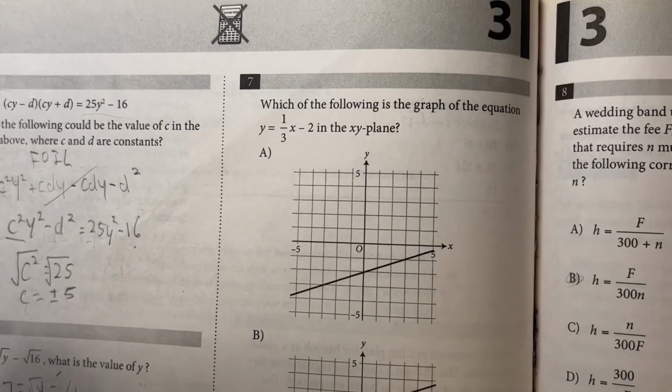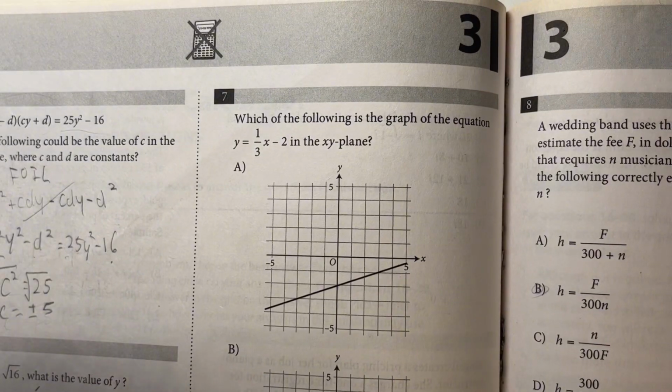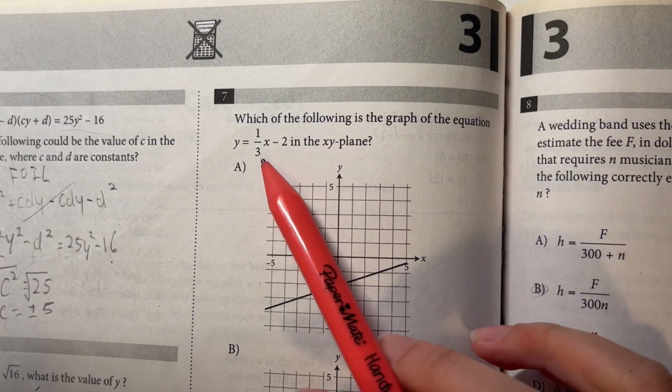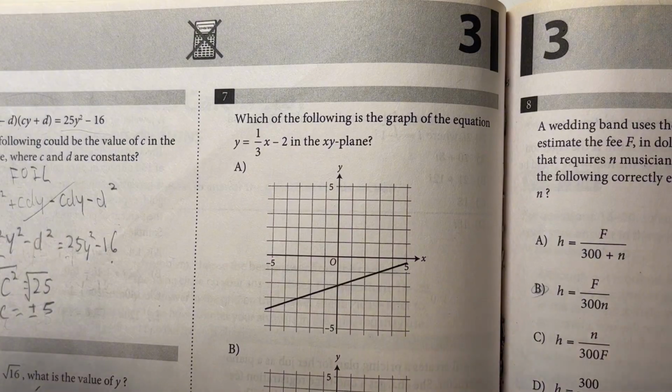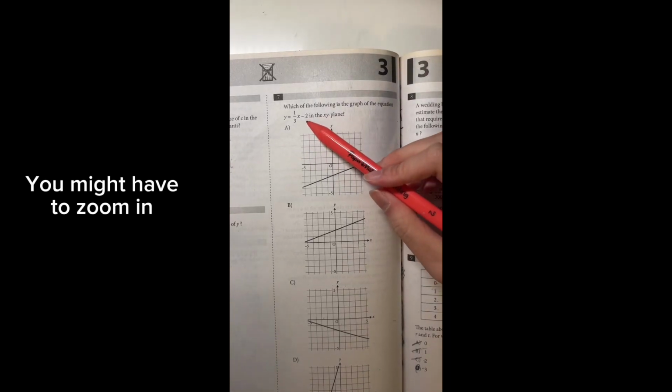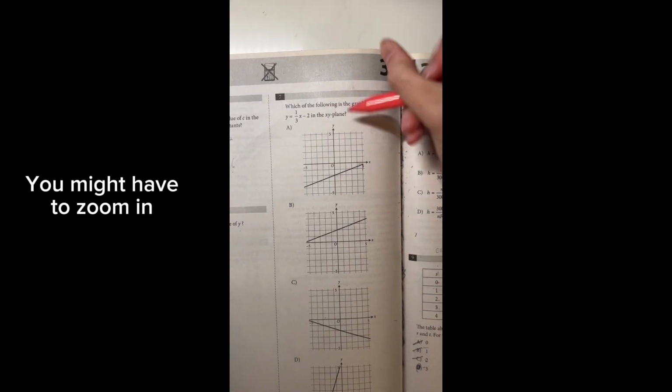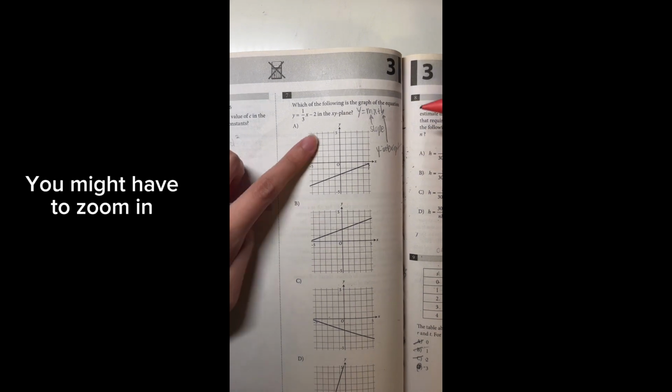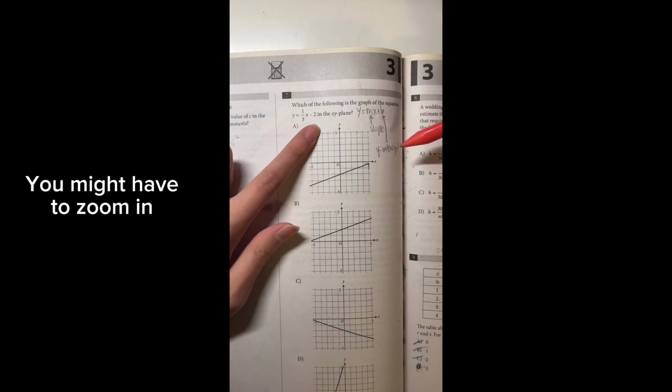This is a long one. Which of the following is the graph of the equation y is equal to 1/3 x minus 2 in the xy plane? So first, let me break down what this equation means. This equation is written in slope-intercept form, which has a formula y is equal to mx plus b, where m is the slope and b is the y-intercept. So looking at this equation over here, the slope is 1/3 and the y-intercept is -2.